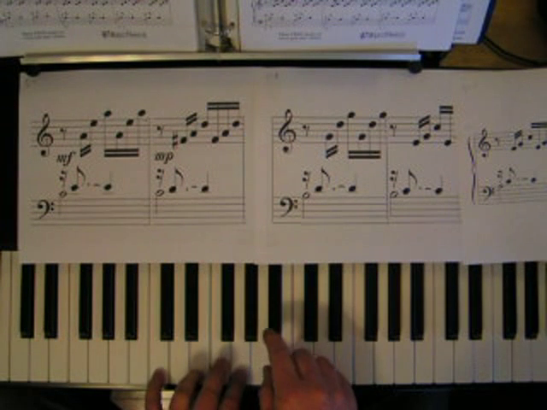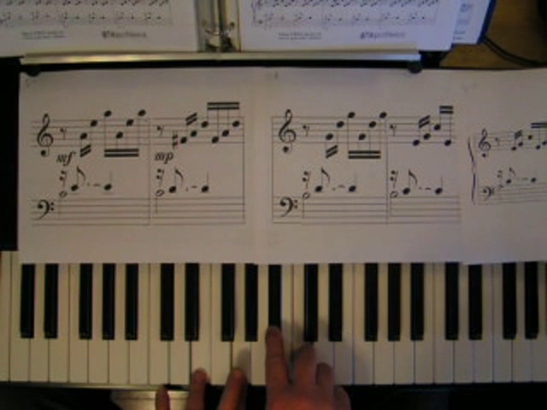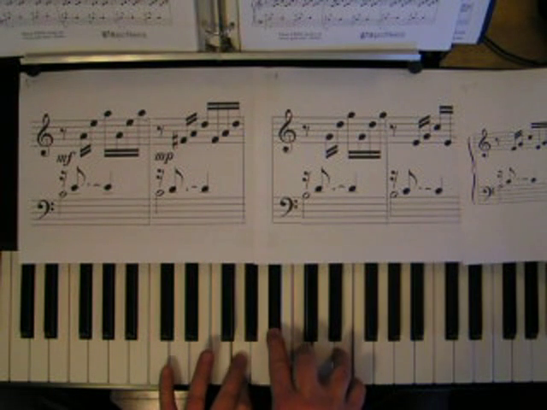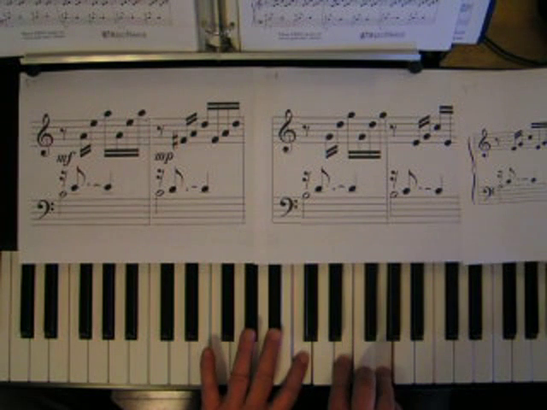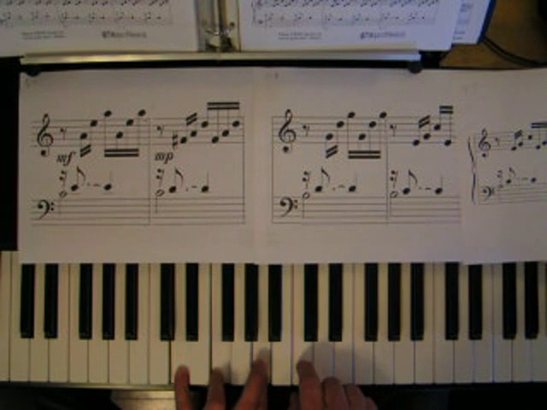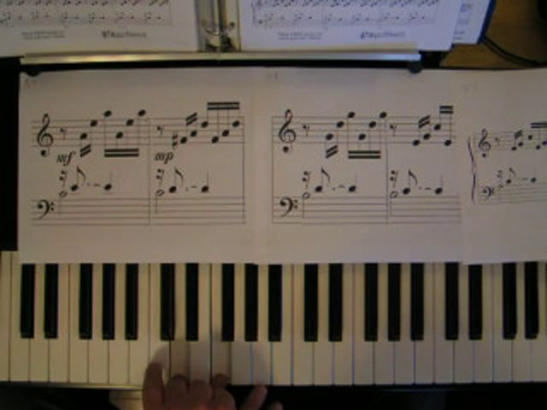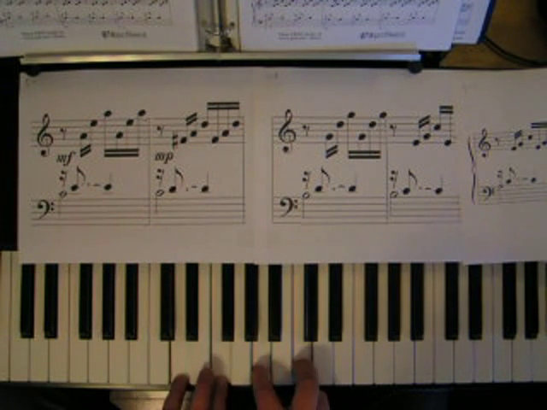So the first inversion would be, this is the root position, first inversion, keeping the notes as close together as possible. Second inversion, the 5th is on the bottom. Third inversion, the 7th is on the bottom. So with this D minor 7 chord that we ran into in measure 2, the C was on the bottom. So that's a D minor 7 chord in 3rd inversion.